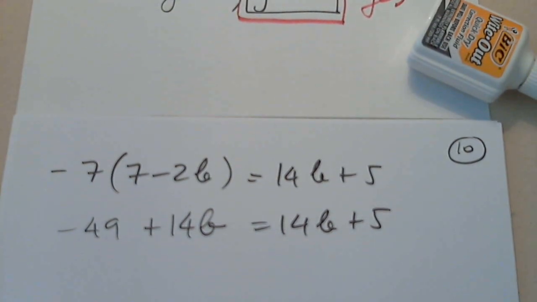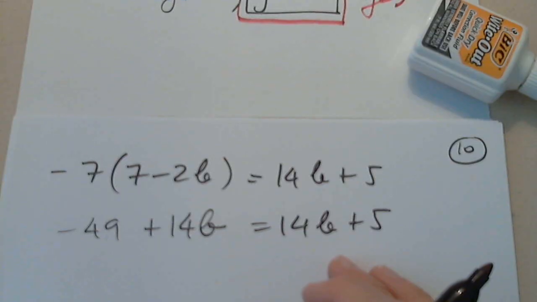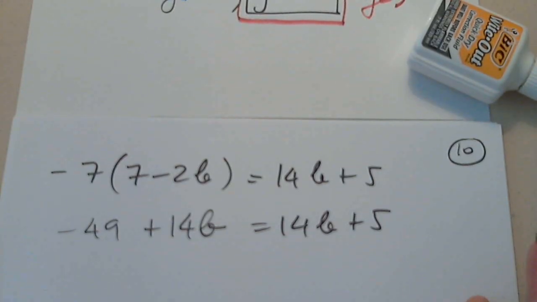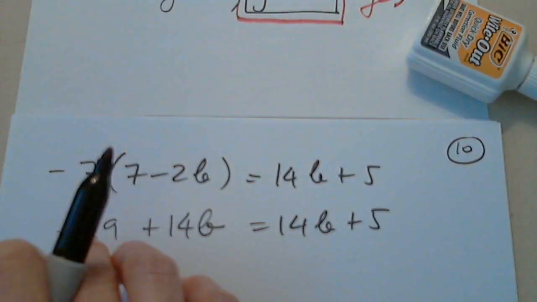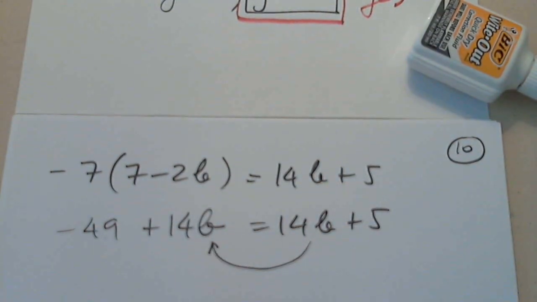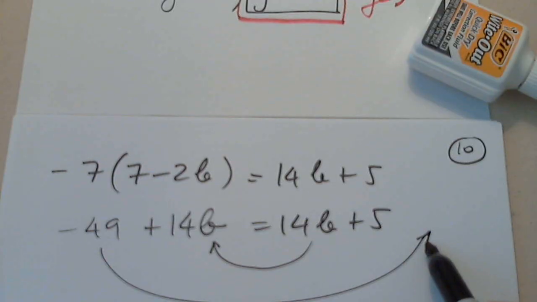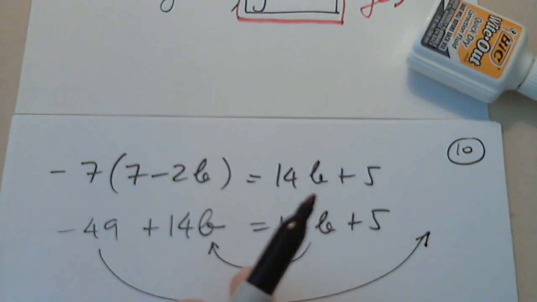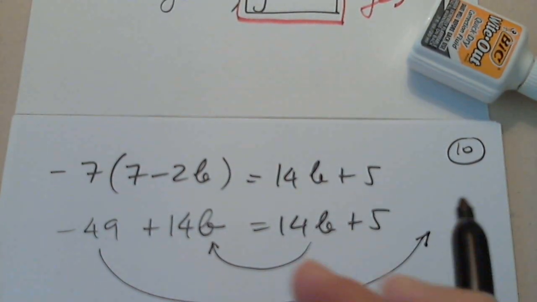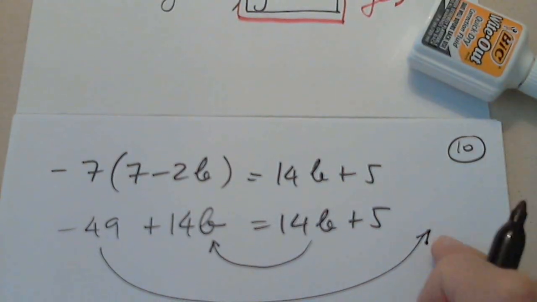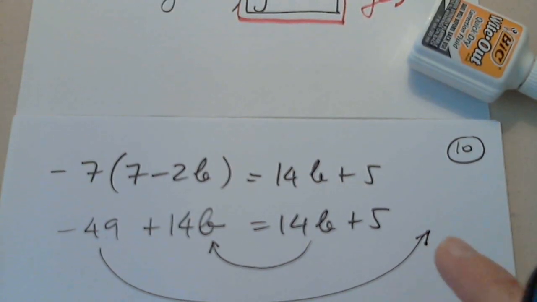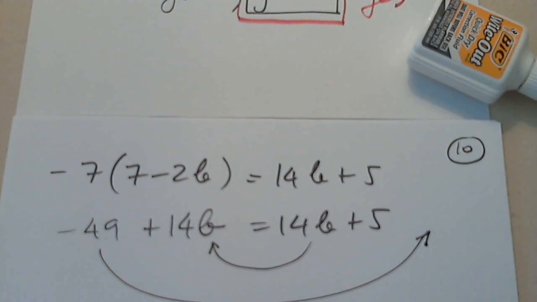At this point, we have to focus on the variable. So what do I do? I have to move the variable to be on one side. This one I will be moving to this side, and this one I'll be moving to this side. When I move 14b to this side, I have to change its sign, but 14b minus 14b is 0. When I move -49 to the other side, it becomes positive. -49 plus 5 is 54.